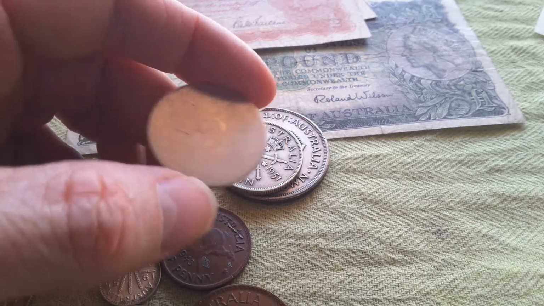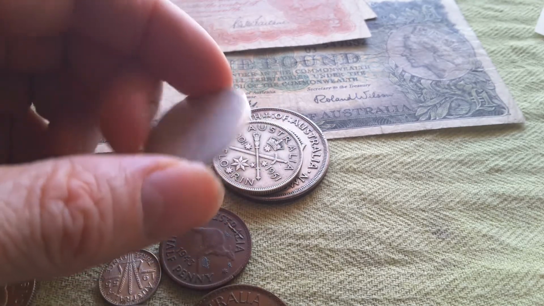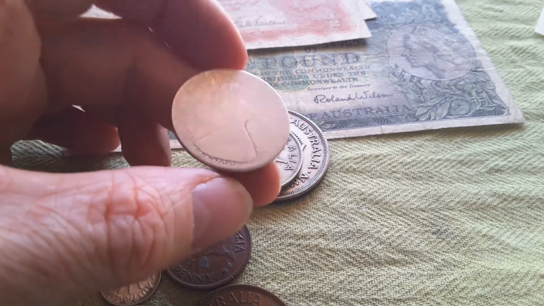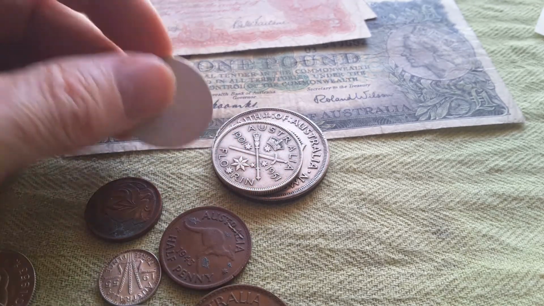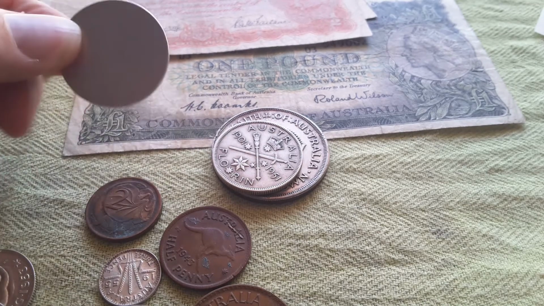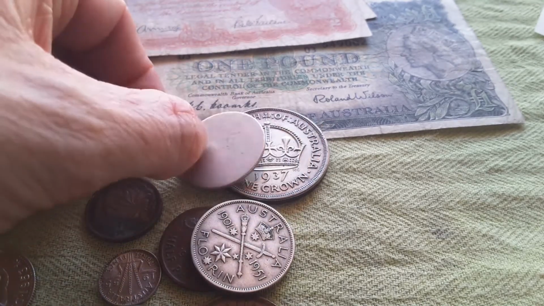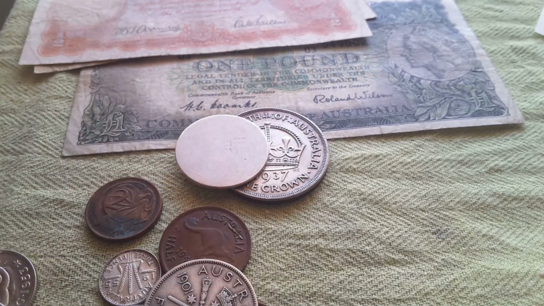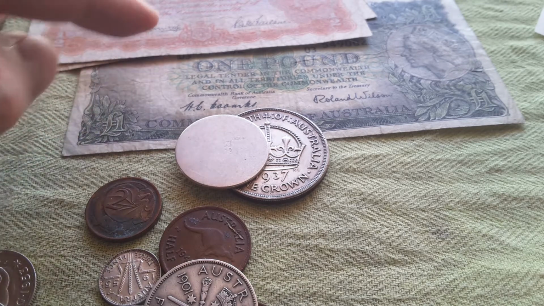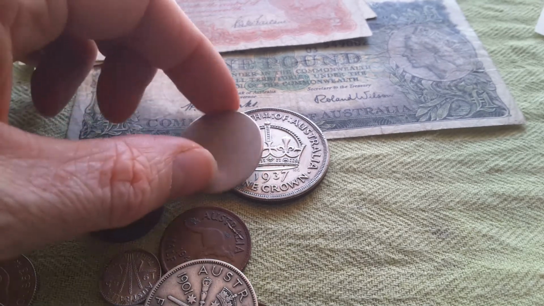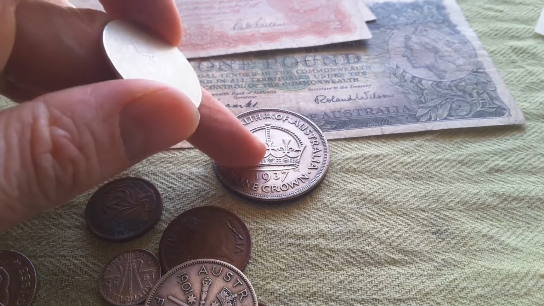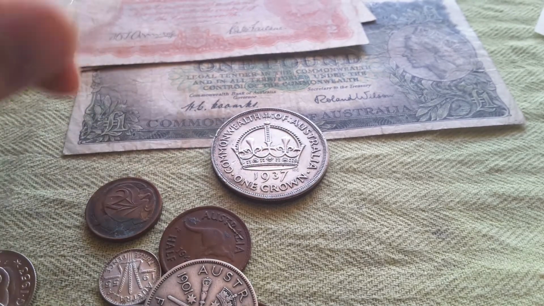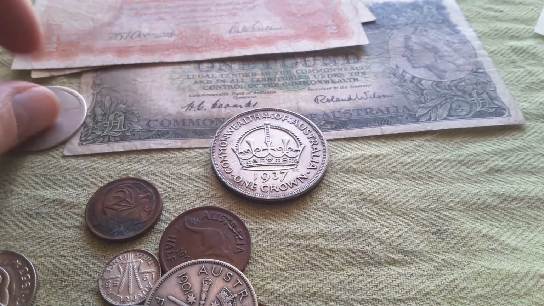As you can see, you can just see the shield of the UK, and on the reverse you can see what's left of Queen Victoria's head. You would need 2 of these to equal a crown, or you'll need 8 of them to equal £1, or 4 of them to equal 10 shillings. So you need 2, 4, 8 of these coins.